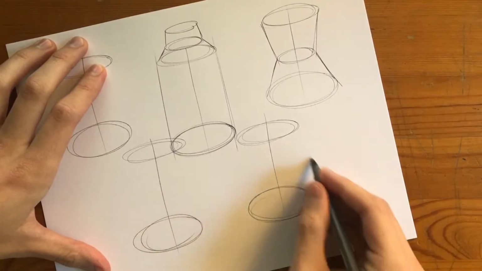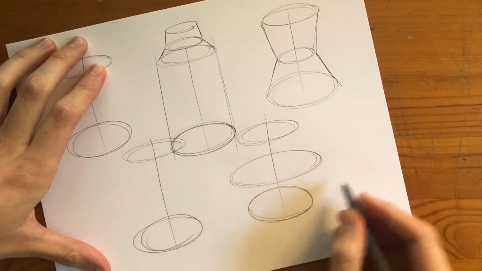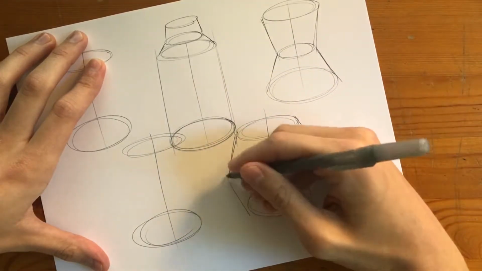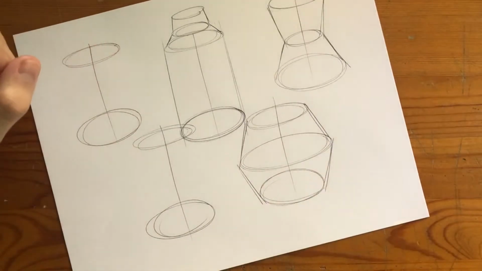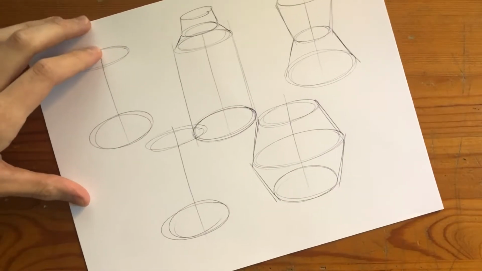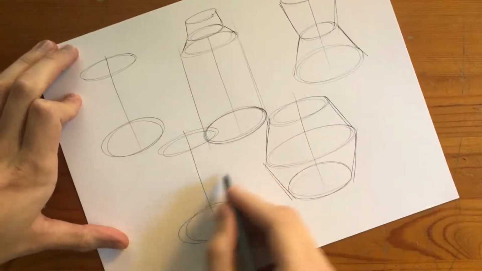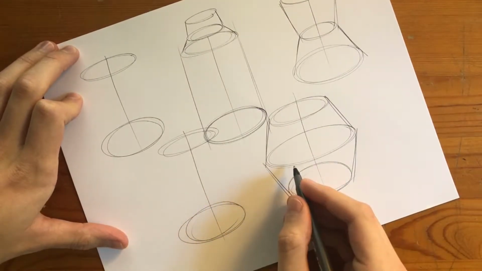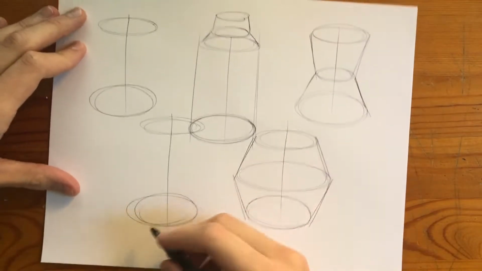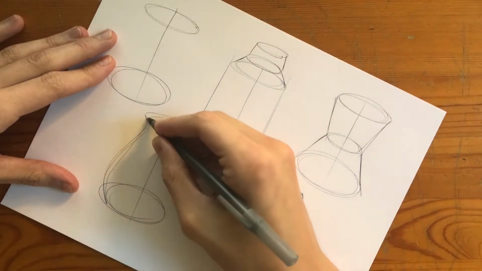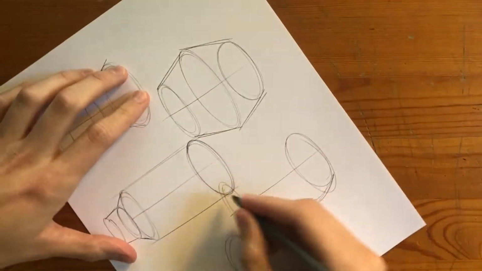Similarly, we can extend the proportions and go out. This is all quite angular so far. So why don't we do something a little bit more fluid? Why don't we just do a nice curve, kind of like a jar shape.